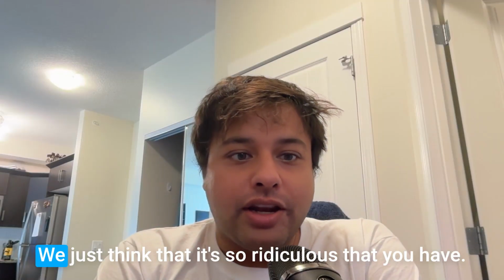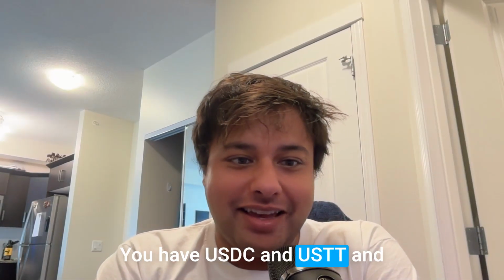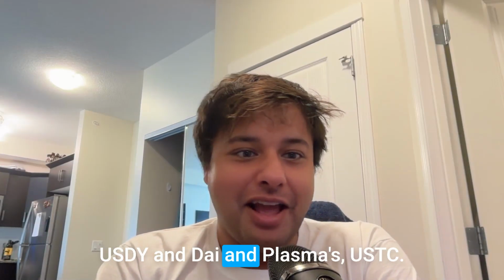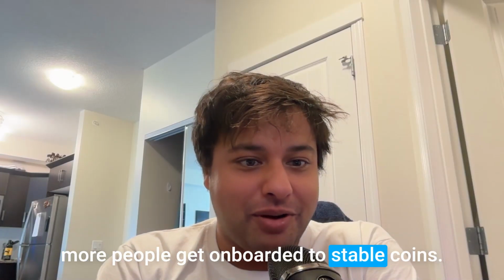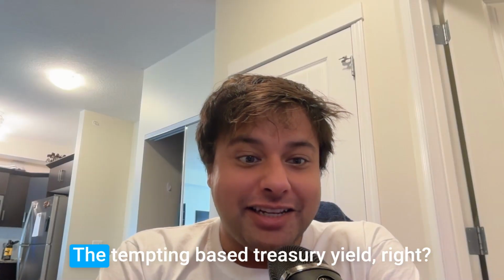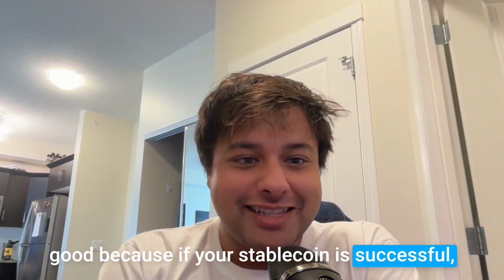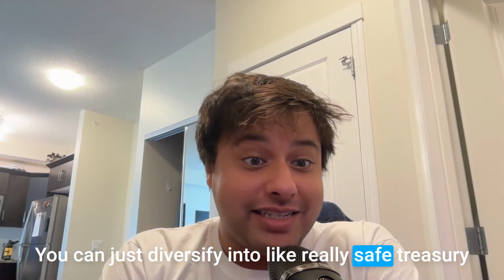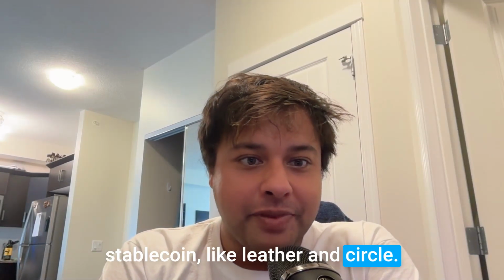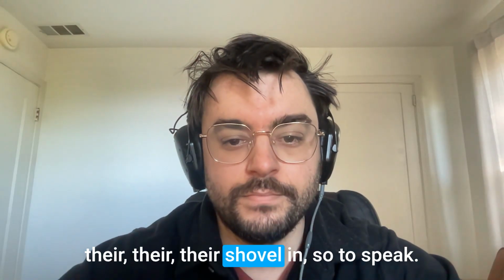stablecoin types, right? At Eco, we just think that it's so ridiculous that you have USDC and USDT and USDY and DAI and Plasma's USDC. And as you see more and more people get onboarded to stablecoins, everybody's incentivized to capture the tempting base treasury yield, right? Because the stablecoin model is really, really good because if your stablecoin is successful, it's an endless money machine, right? You mint the synthetic asset on chain and off chain, you can just diversify into really safe treasury yields. And it's a model that works really well for the big entrants in stablecoin like Tether and Circle. And so we see a huge opportunity where it's like the new gold rush and everybody's trying to get their shovel in, so to speak.